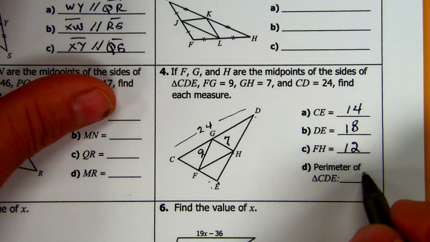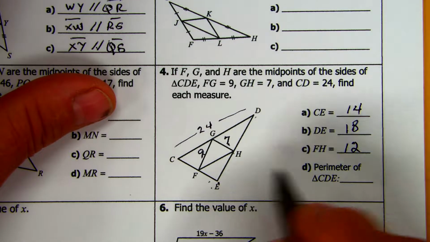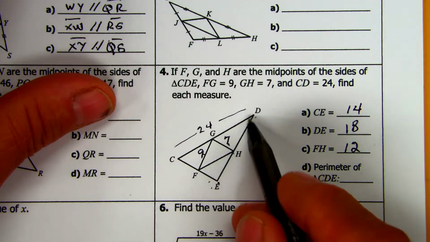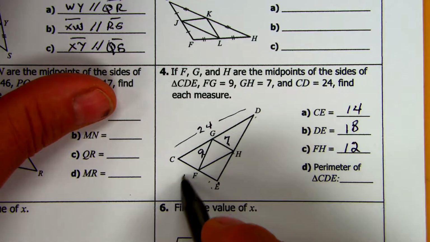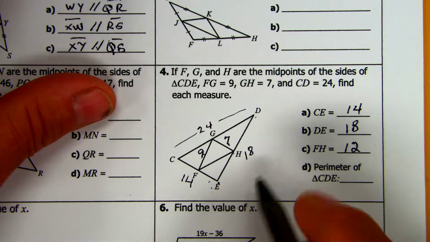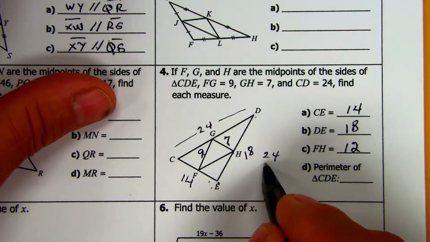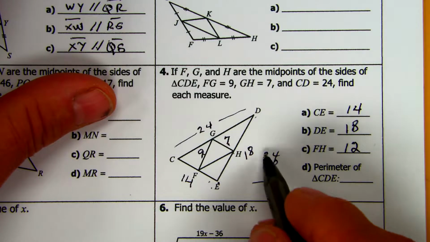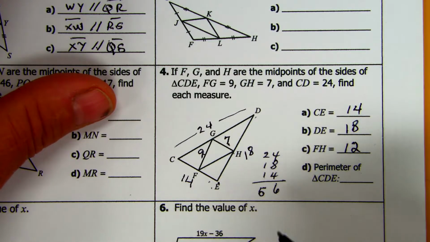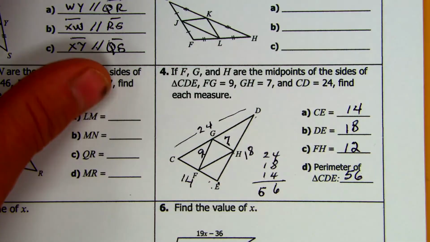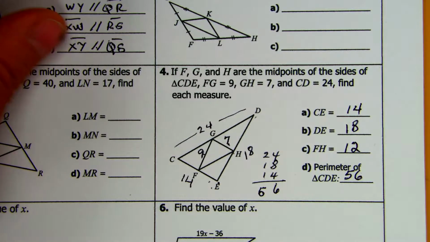Now the perimeter of triangle CDE. Well, this we said was 14. This is 18. So if we add 24 plus 18 plus 14, that'll give us 56. So our perimeter of the triangle is 56.